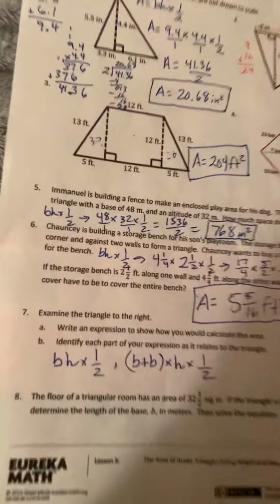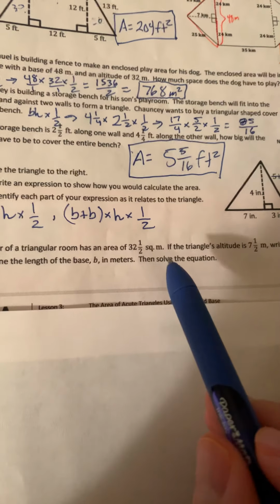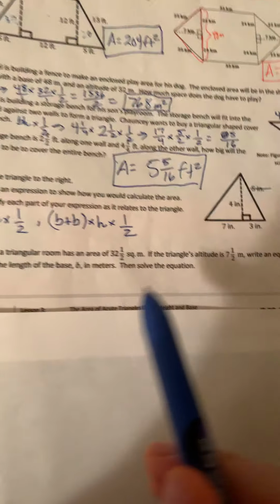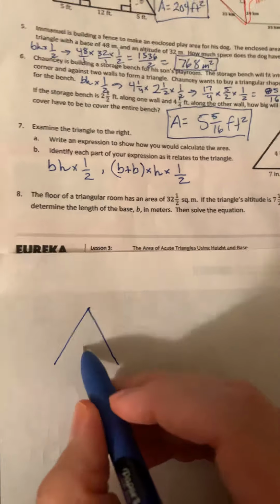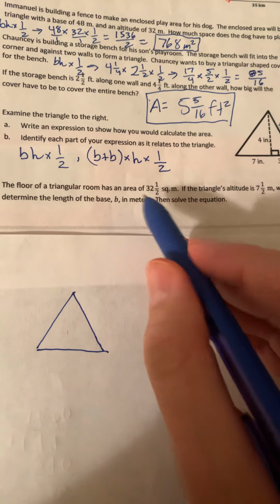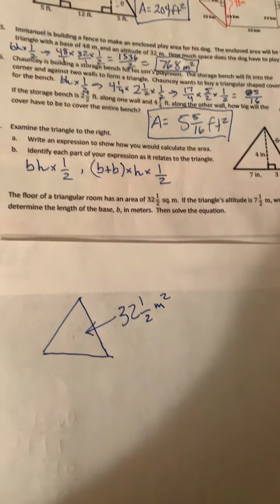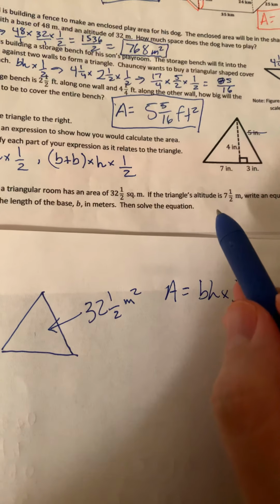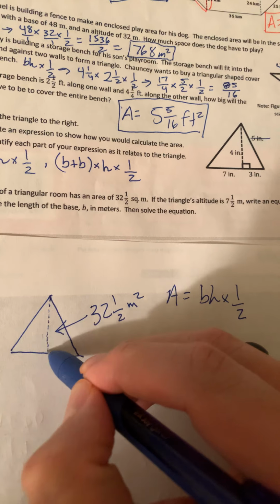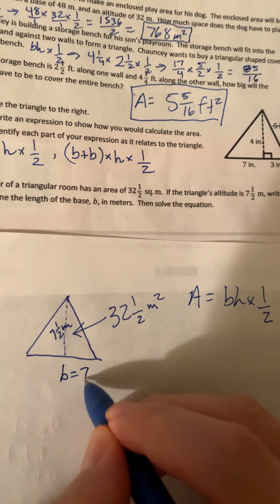And the last one. I don't have much space here, so I'm going to continue on this piece of paper. It says the floor of a triangular room has an area of 32.5 square meters. If the triangle's altitude is 7.5 meters, write the equation to determine the length of the base in meters, then solve the equation. So I'm going to create a triangle here. Inside this triangle, there's 32.5 meters squared. That's the actual area. Remember that the formula is area equals base times height times 1/2. The altitude is 7.5 meters, so what we're trying to find is the base. How many meters is that?